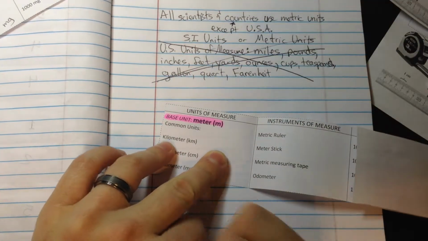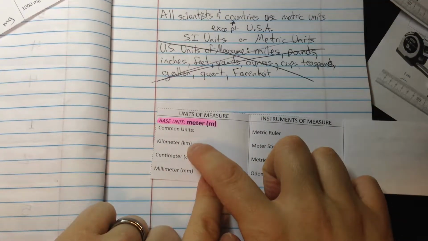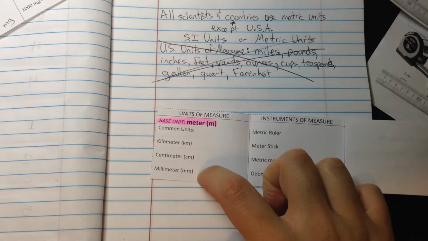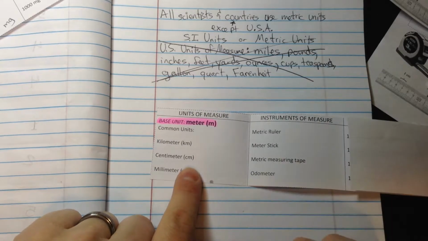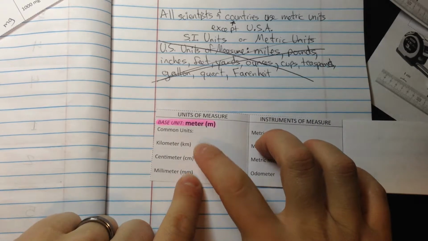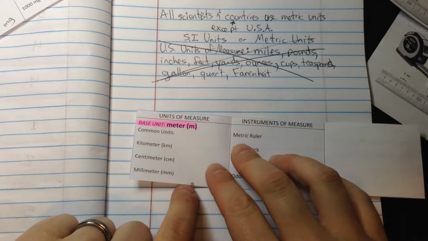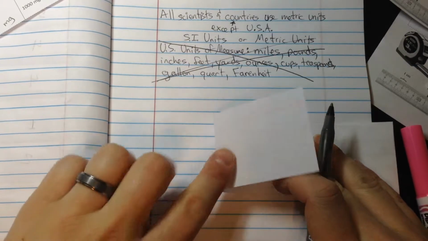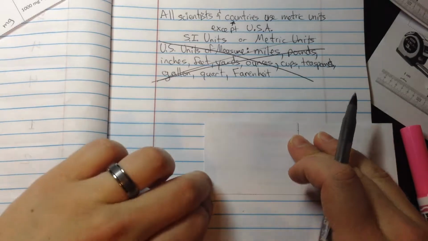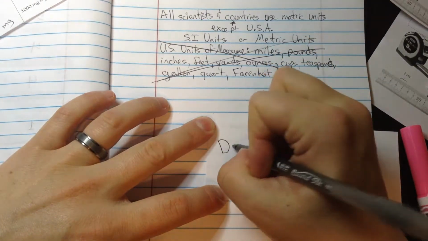Okay, so meters. Other common units include kilometers, centimeters, and millimeters. So here's a question for you. What are we measuring? If we're talking about meters, kilometers, centimeters, millimeters, what are we measuring? Well, here's a great thing. We're measuring a couple different possibilities. Usually we're talking about distance.